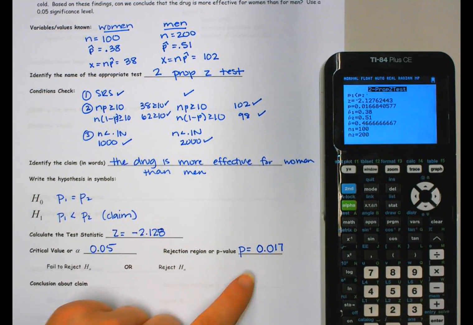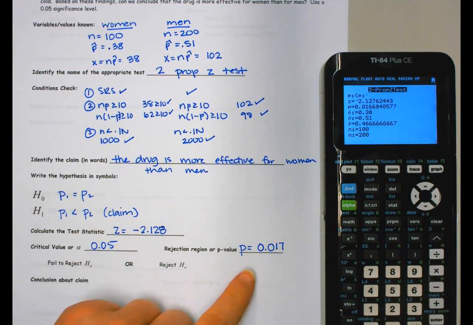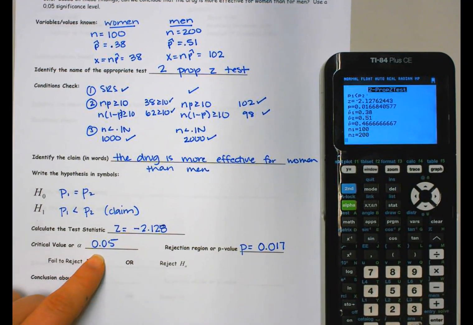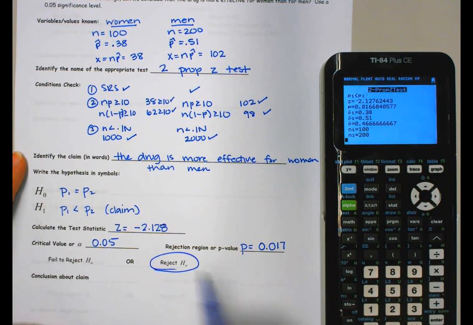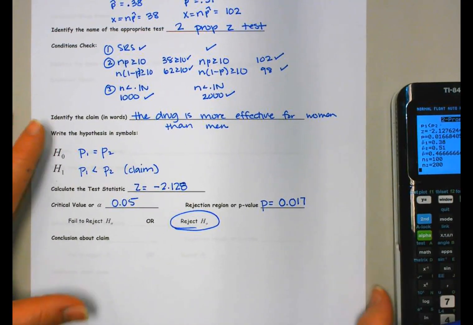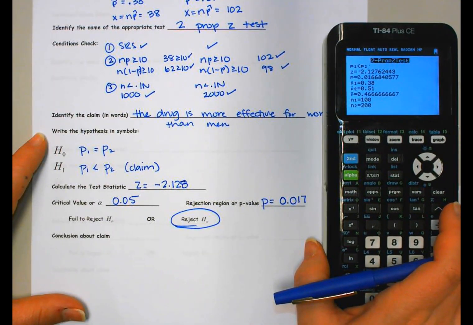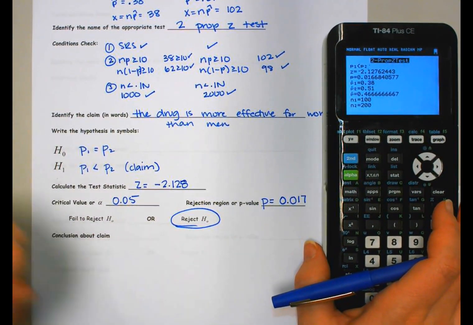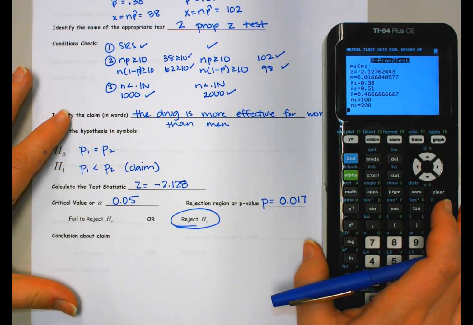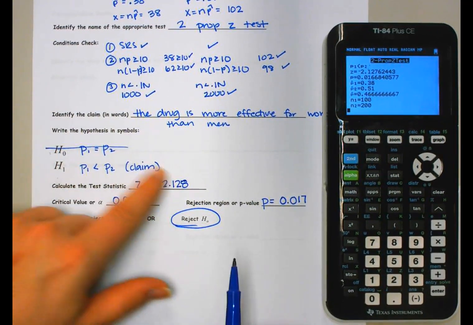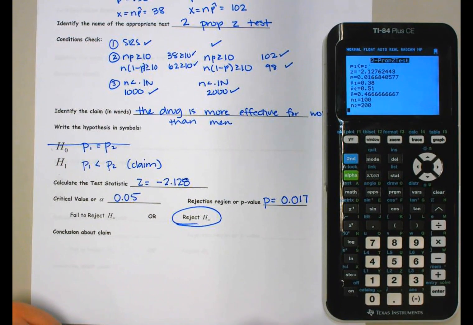So my p-value is low. So when my p-value is lower than my significance level, we reject our null hypothesis. When p is low, we reject the null. So I'm going to reject this null hypothesis, which means that I can support the claim that it is more effective for women than men.